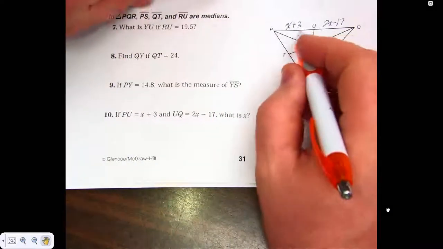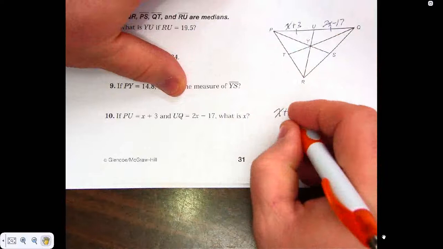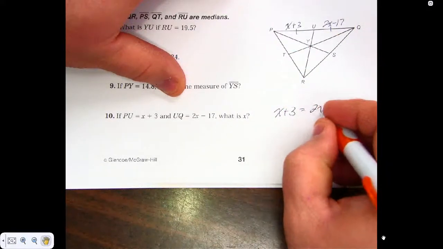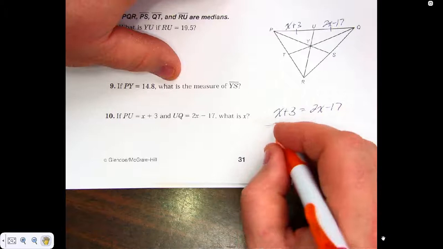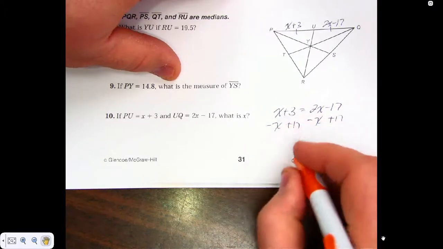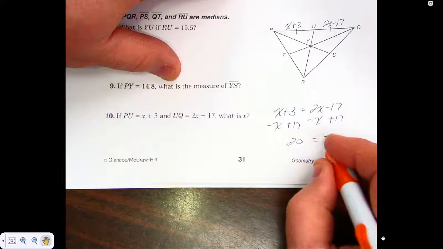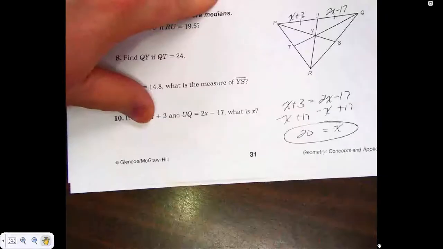They're equal because these are medians, meaning it cuts it in half. So my equation would be what? X plus 3 is equal to what? All I got to do is solve for x, isn't it? It's not so bad, is it?